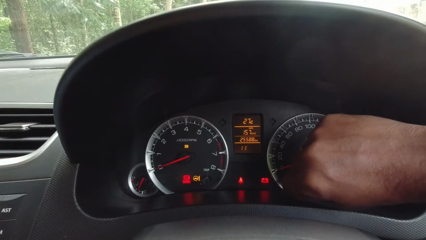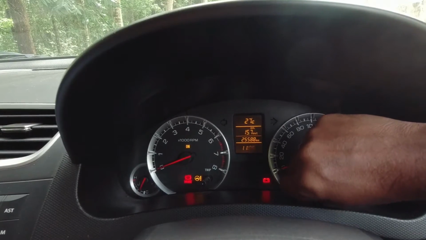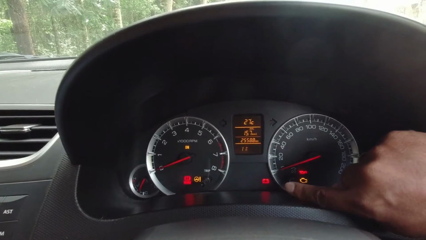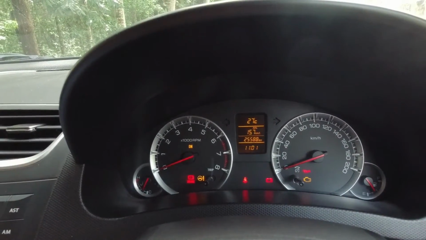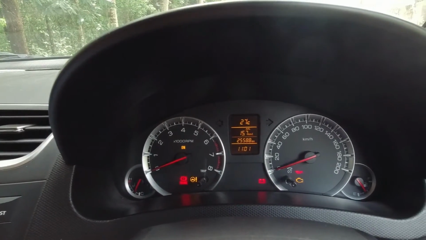left, right, and you can make it 11:01 and press it again. Now the time is set. So this is the way you can adjust the time.